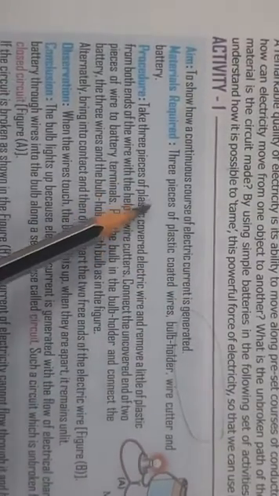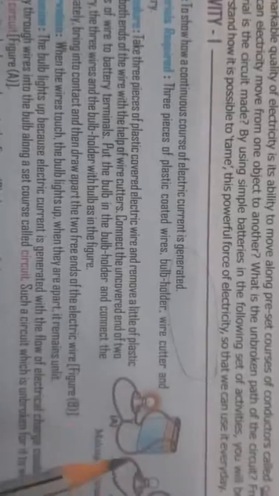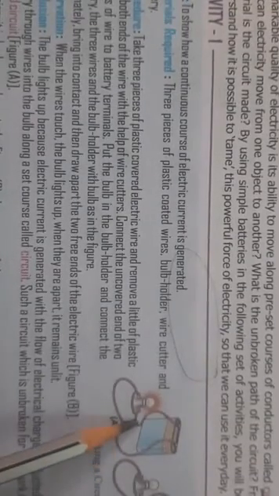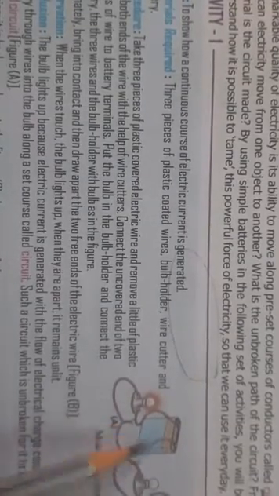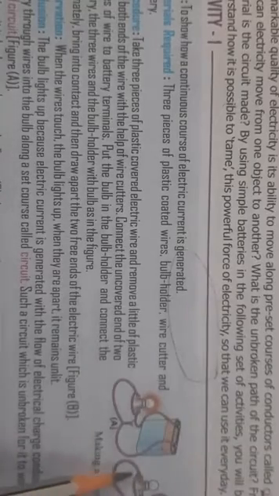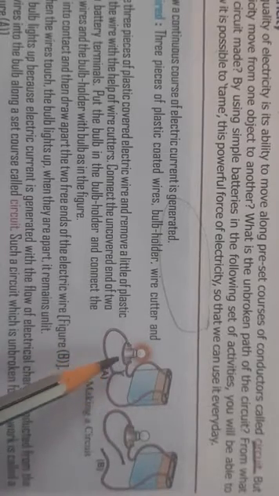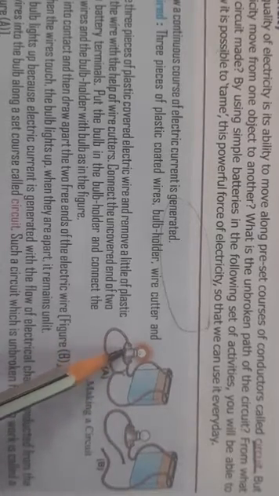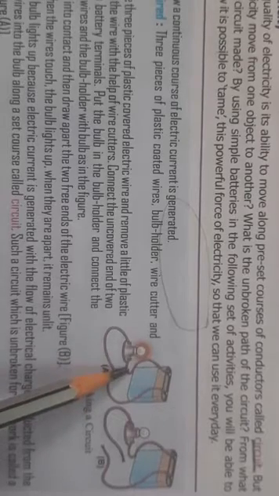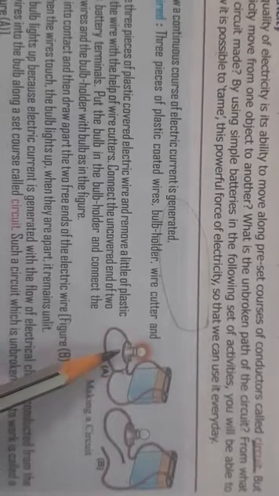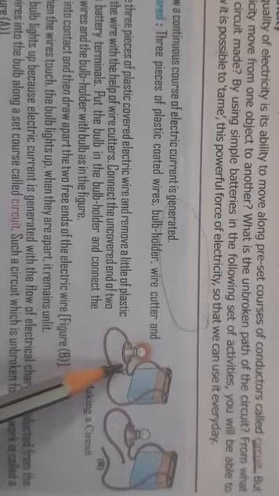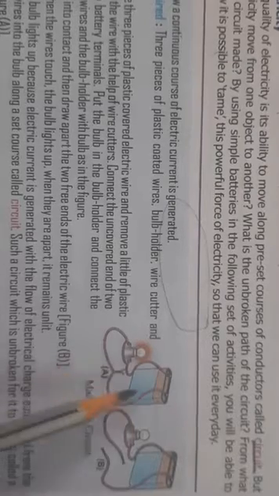Now what you have to do, you have to take 3 pieces of plastic coated wire, bulb holders, okay, and batteries. Now you have taken 3 pieces of plastic covered electric wires. These wires are covered with a plastic. You have to remove a little portion of the plastic from both the ends, and then connect the uncovered end of both the pieces of wires to a battery terminal.